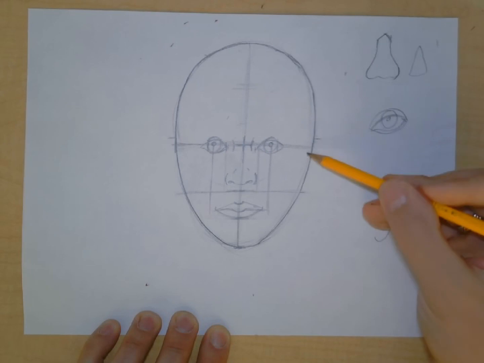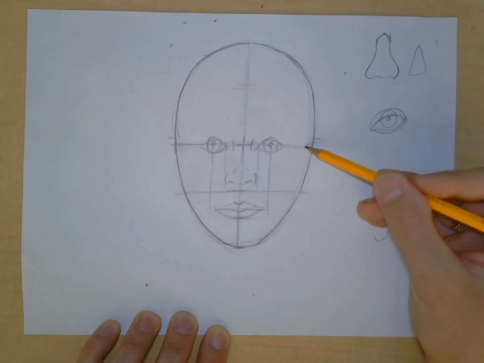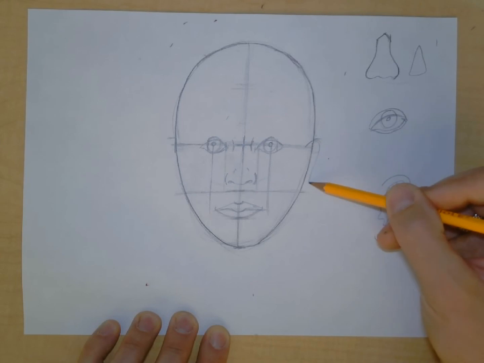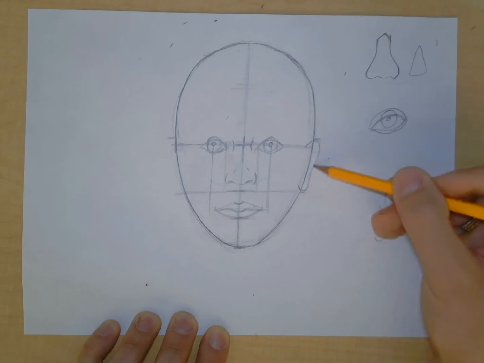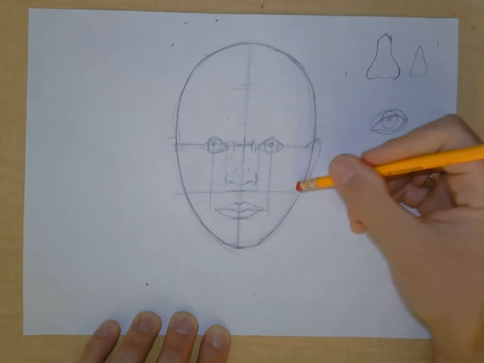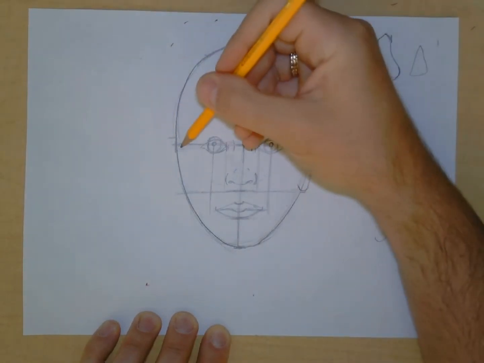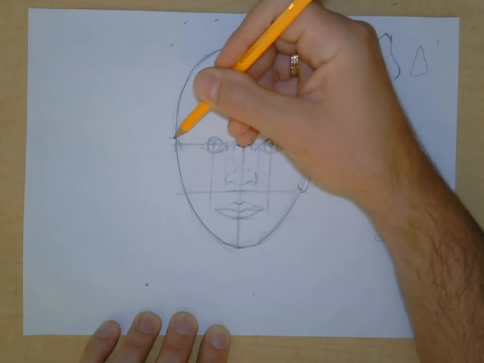So the ear is actually, your ear starts on your cheekbone, really, so it's going to actually start from in here, and it's going to come up. It's going to kind of do this shape. It's going to end up like that. Okay, same thing on this side. Start sort of on the cheekbone.